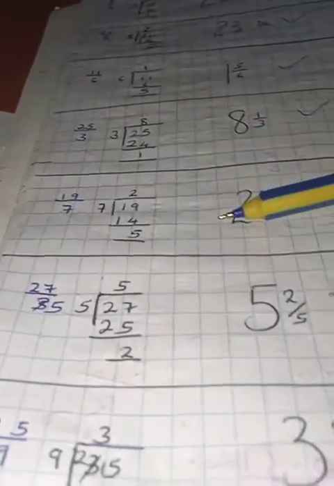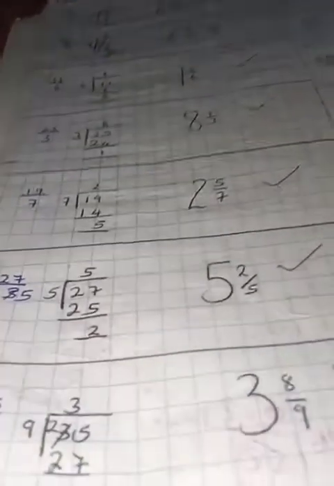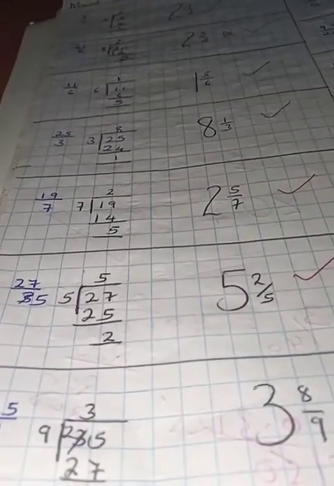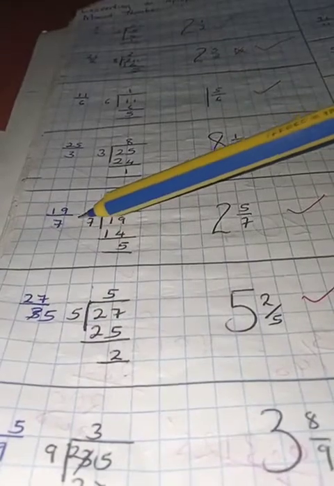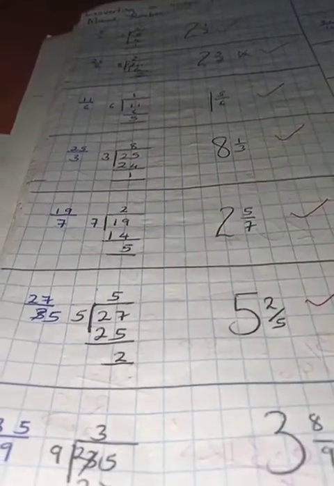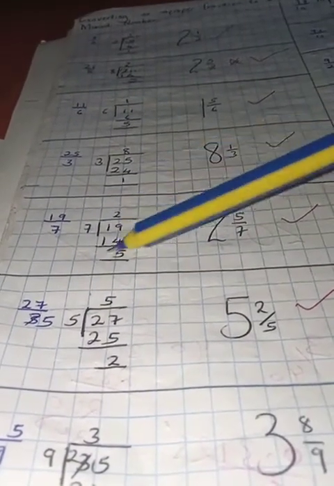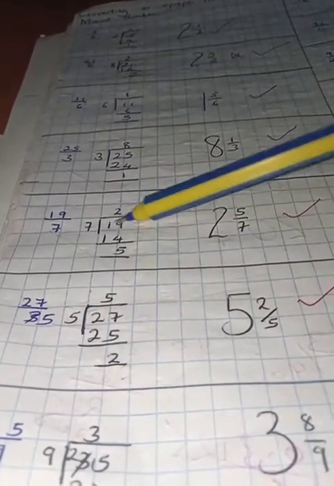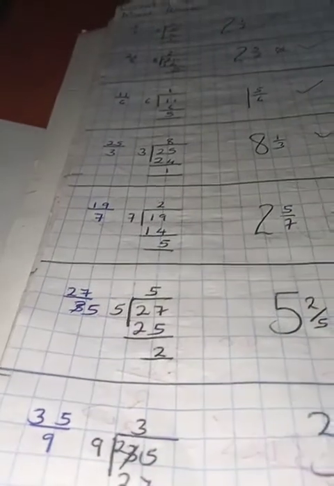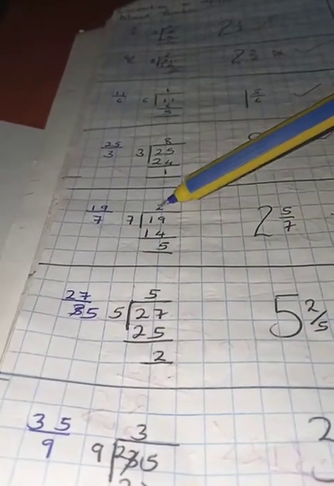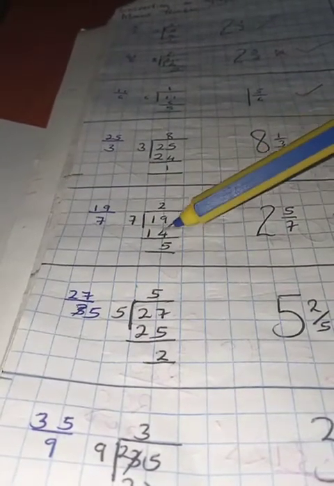So, guys, the next number is here, 19 over 7. I came and said, how many times can 7 go into 19? There is no number which I can divide that will give me 19, so I asked, what is the nearest number to 19? Because I have 7 here, 2 times 7 will give me 14.